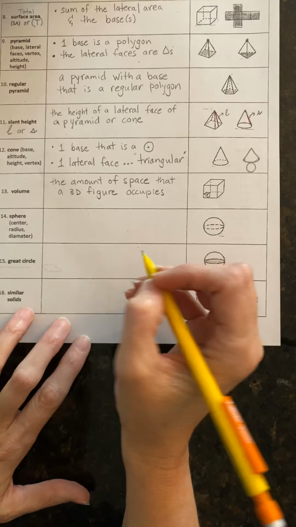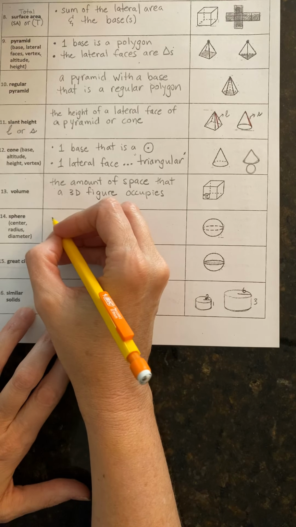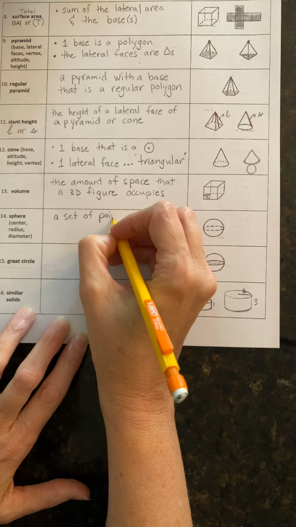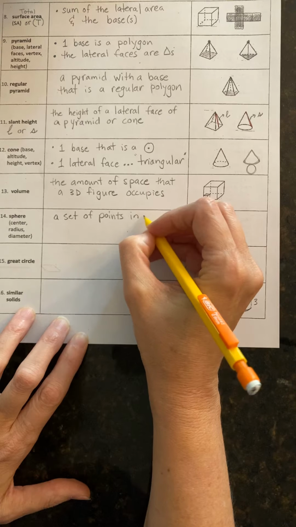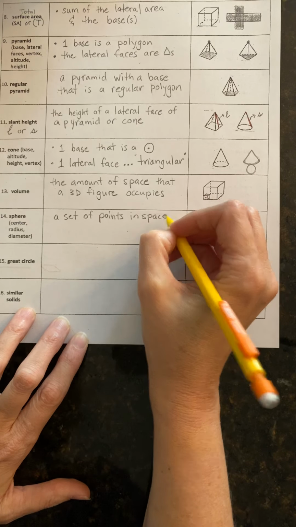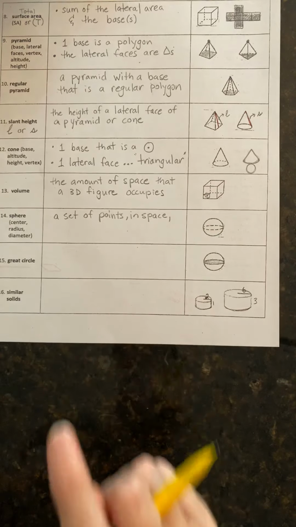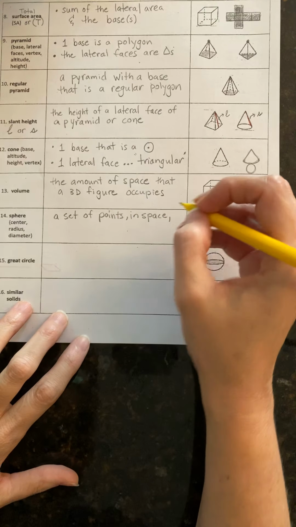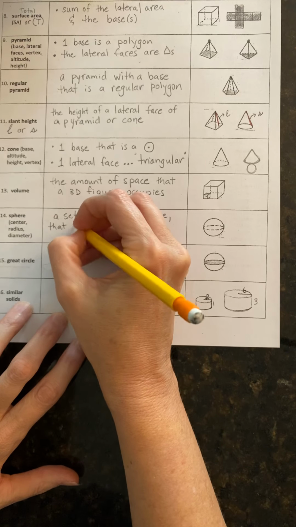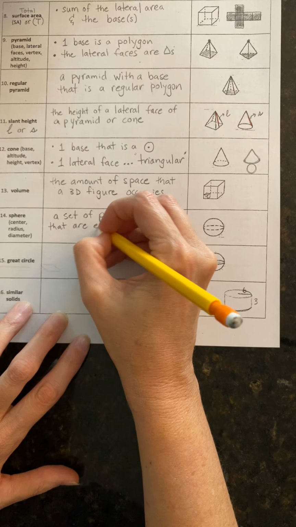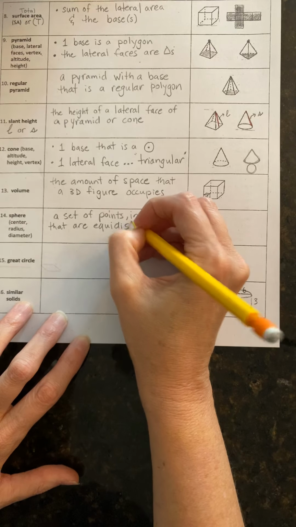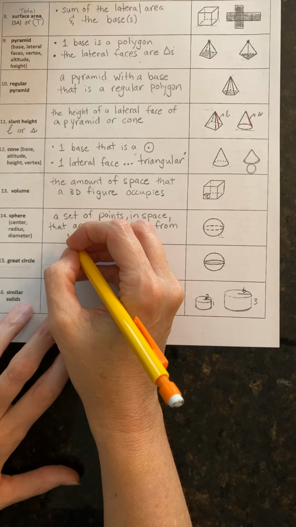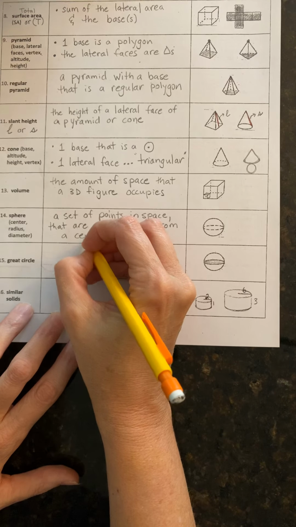All right, the next term is sphere. Sphere is a set of points, a collection of points, in space. Now, if you don't put that word in space, then this will be the same exact definition as a circle, and they are different things. So it's a set of points in space that are all equidistant from a central point, from a center point, I'll put.